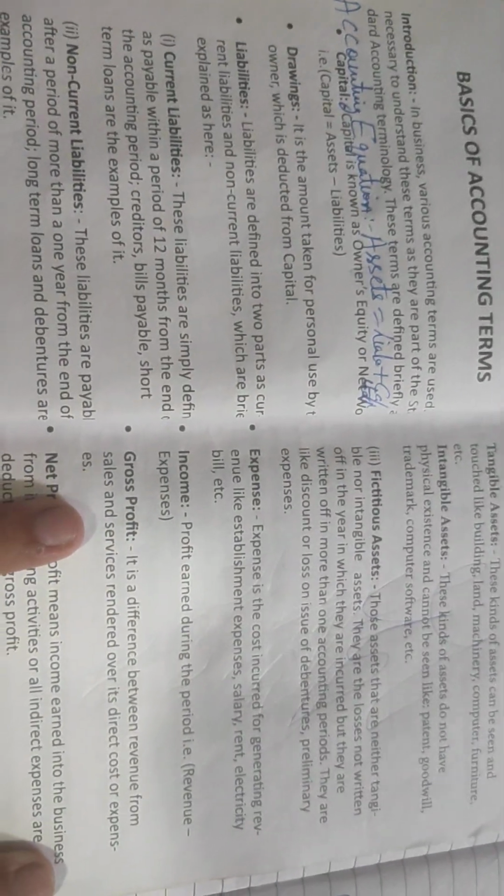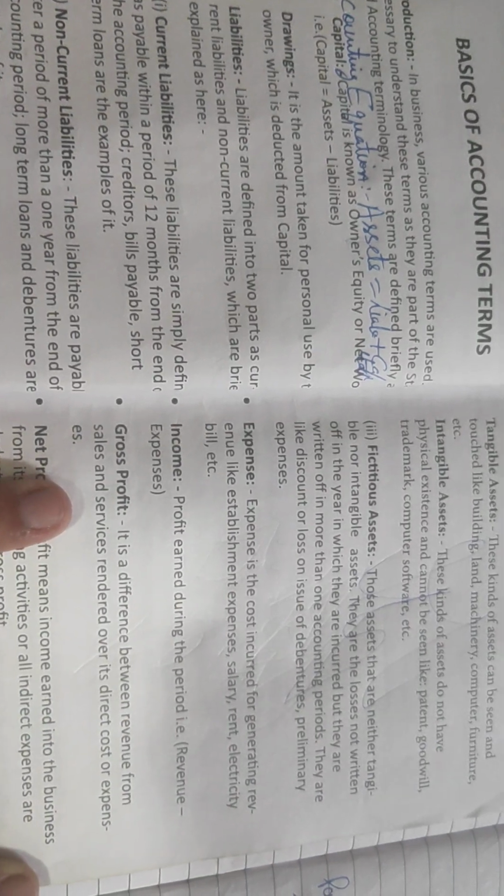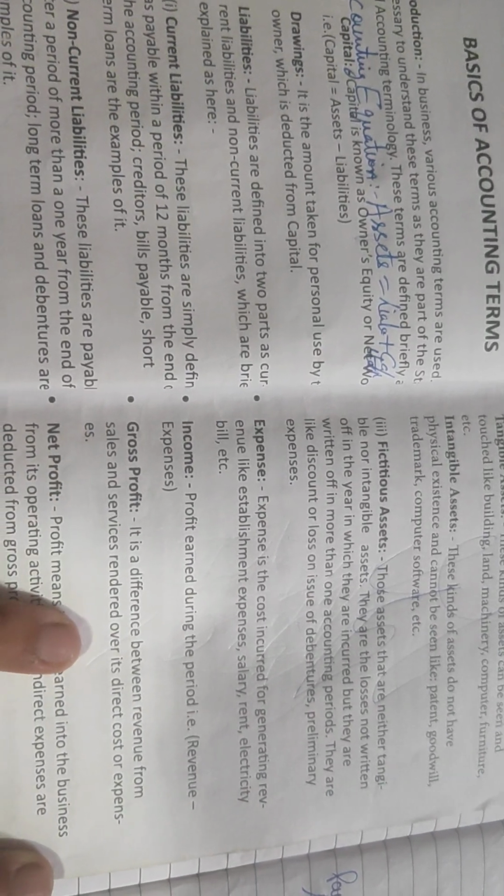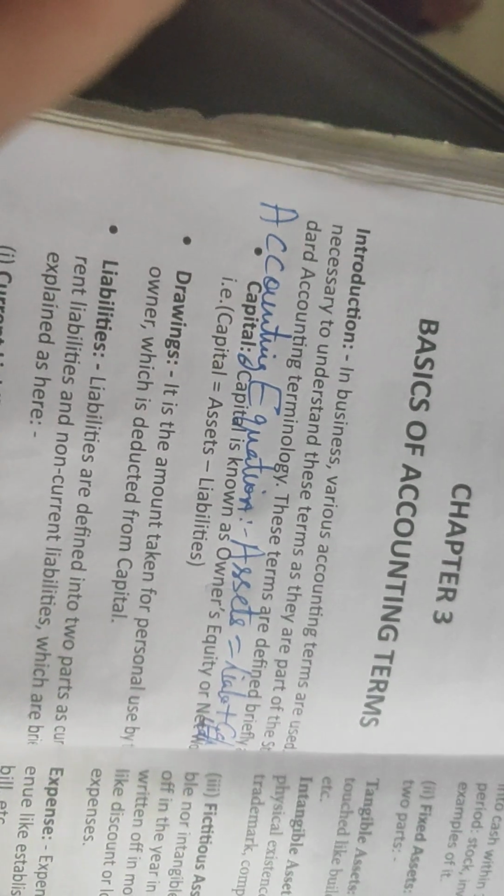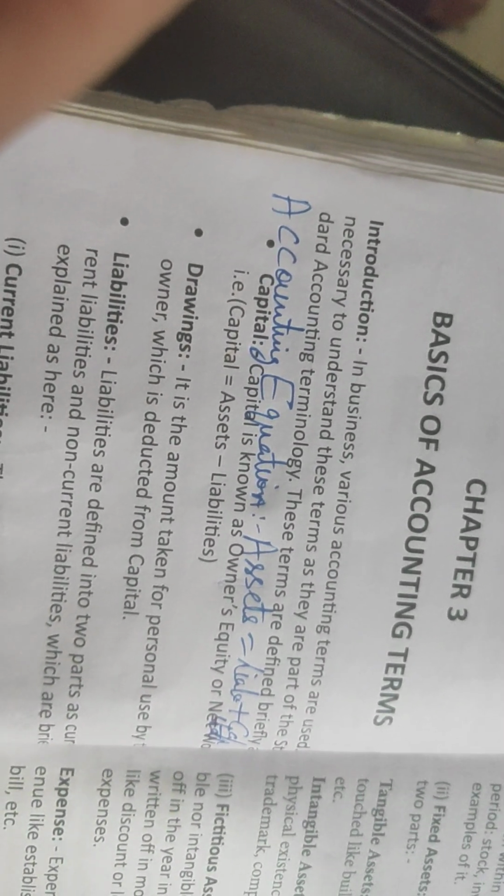Now what is gross profit? Gross profit is the revenue from sales and services rendered over its direct cost, and gross profit is debited to which account? Trading account. Gross profit will always be debited to an account called trading account in the financial statement. Like in financial statements we have trading account, profit and loss account, and balance sheet.